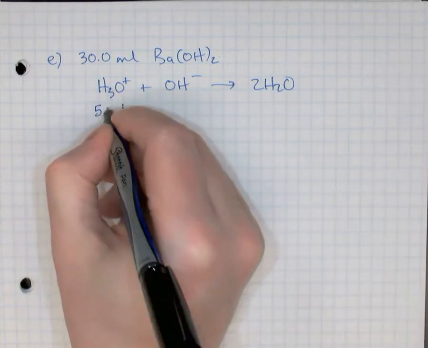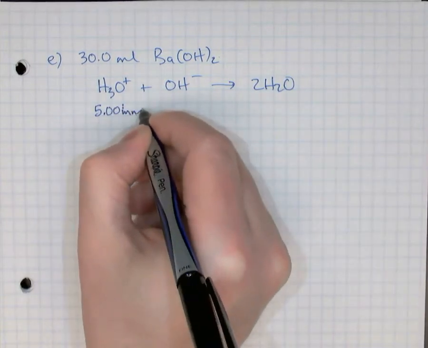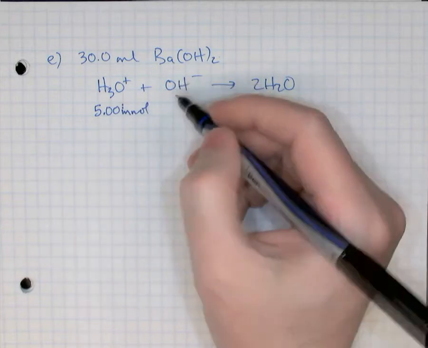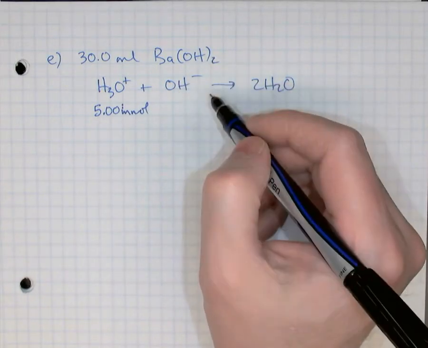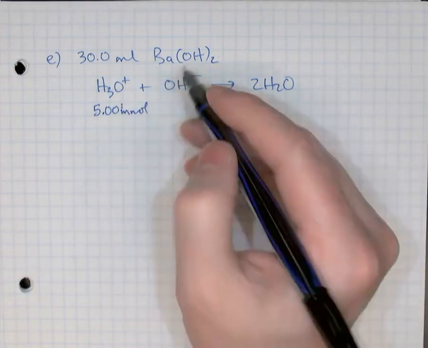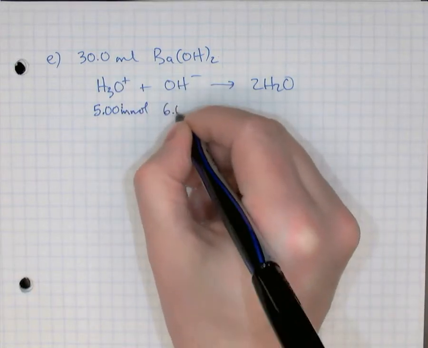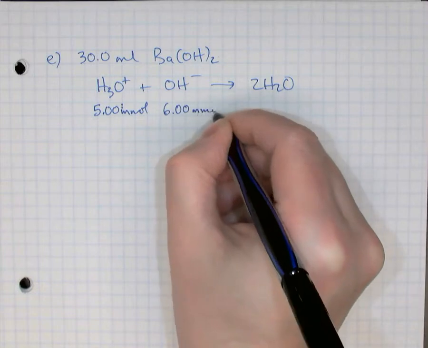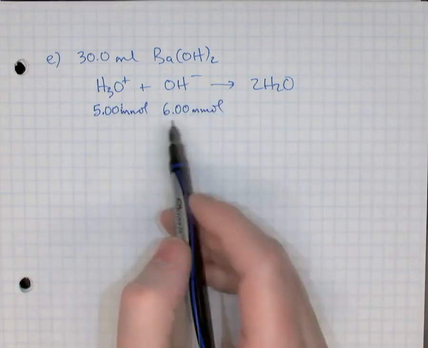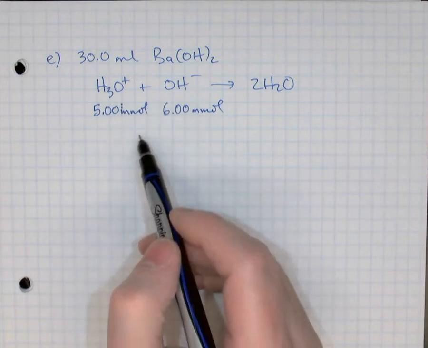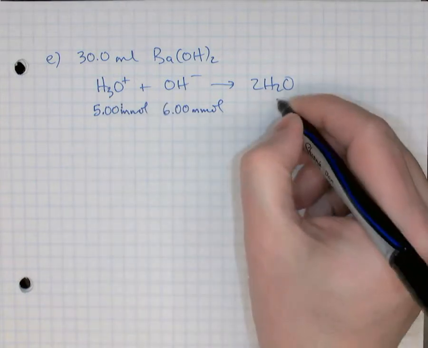We had 5 millimoles of hydronium. The hydroxide was 0.2 molar. Remember that 2 times 0.1 is 0.2 molar. 30 milliliters means we've now added 6 millimoles of hydroxide. And since we've added more hydroxide than hydronium in this 1-to-1 ratio, we can tell we're past the equivalence point.